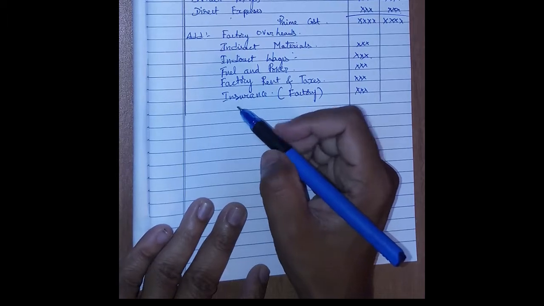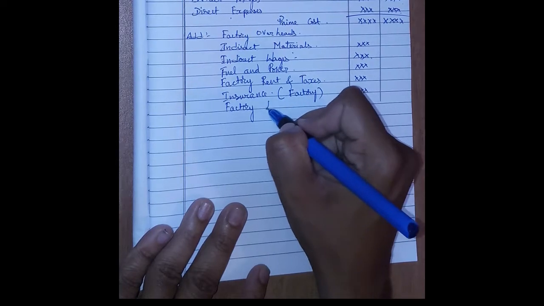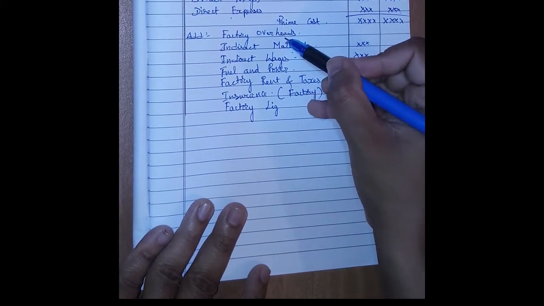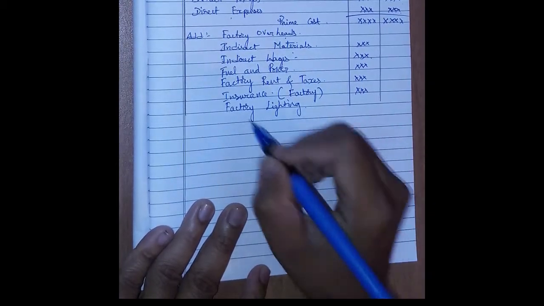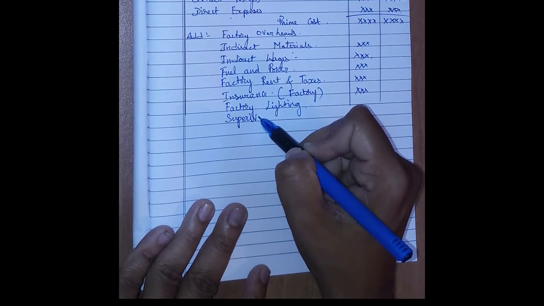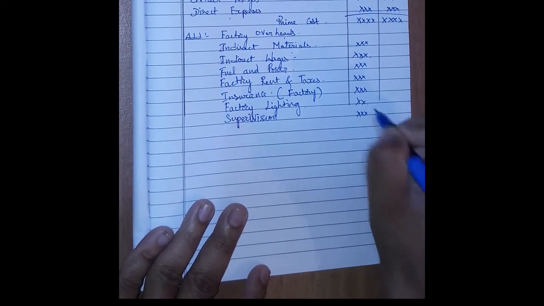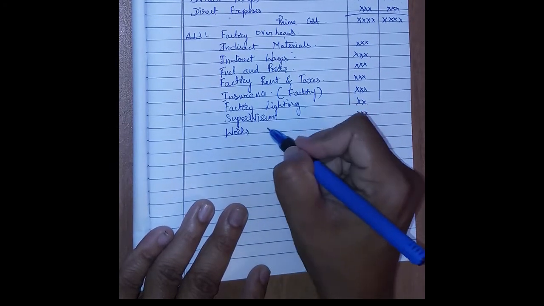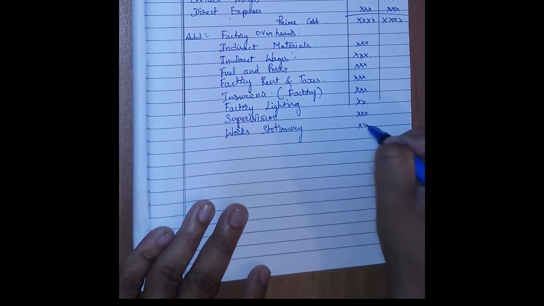Next, factory lighting, only for the factory, not for any other expenses; only the expenses which belong to the factory, that we have to consider here. Then supervisor: we have to add the supervision expenses or supervisor expenses here. Works stationery, so the stationery which belongs to your factory.